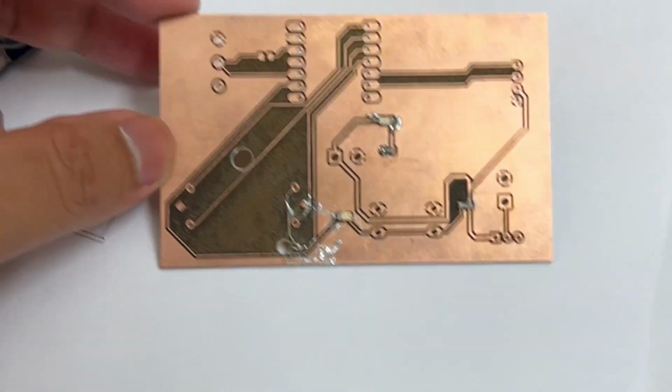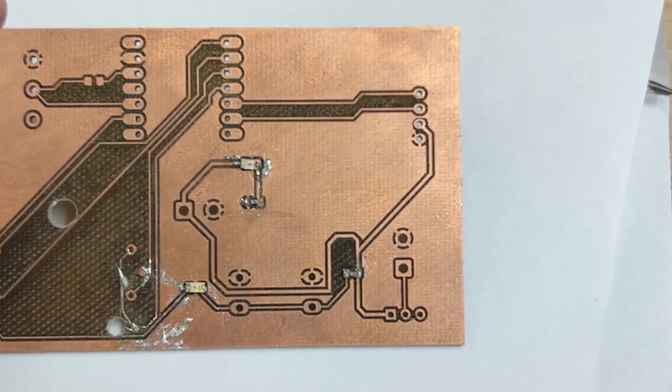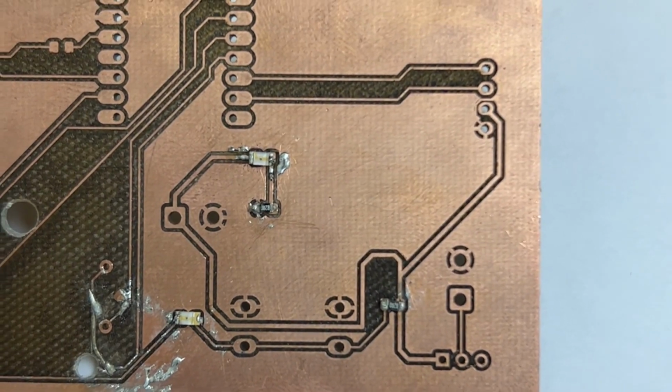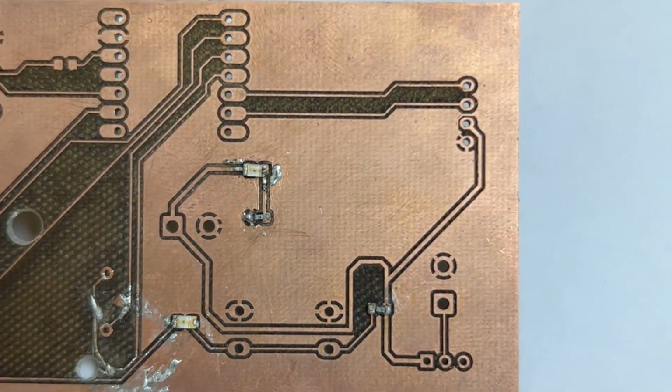And you might notice that these surface mount soldering devices here are super difficult to be soldered on this board.